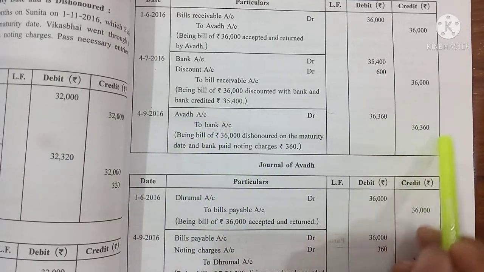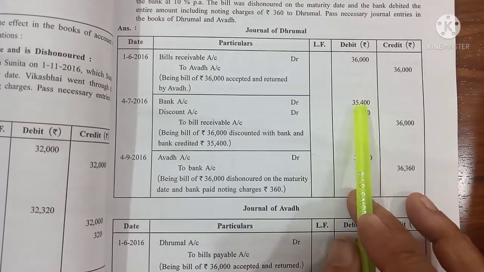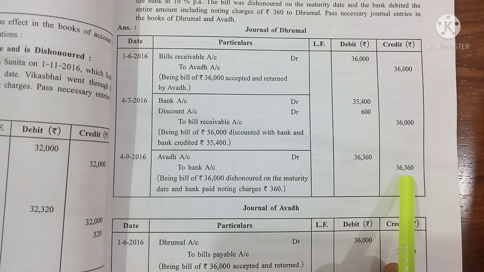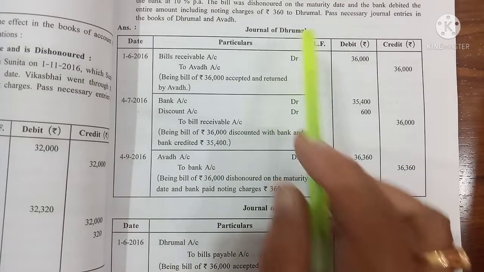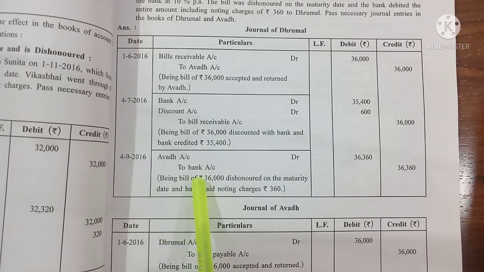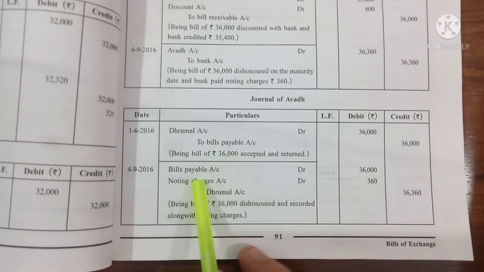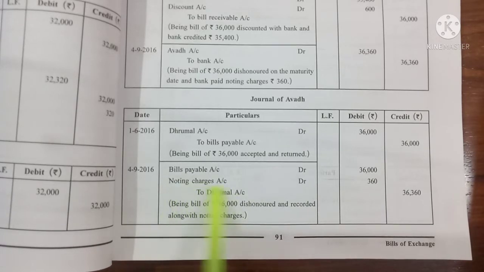How much? Including the noting charge. When he received the money from the bank, it was 35,400. When he is giving back the money to the bank, it is 36,360. So 600 is lost from here, and 360 again he has to pay more for noting charges. For that Dhumil will write Abad account debit to bank. And in the case of Abad, here bills payable was credited, now he will debit bills payable, so 36,000, and his account noting charge comes.